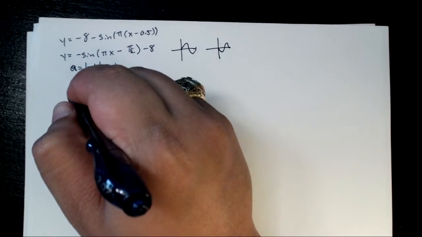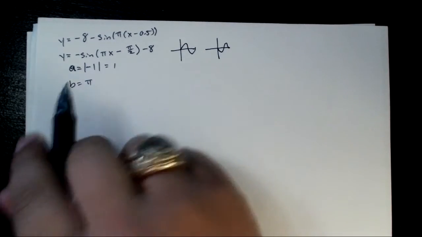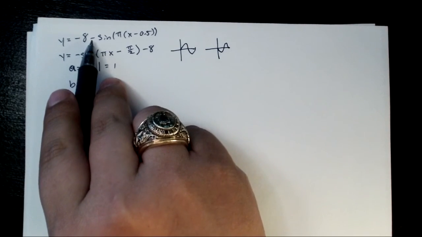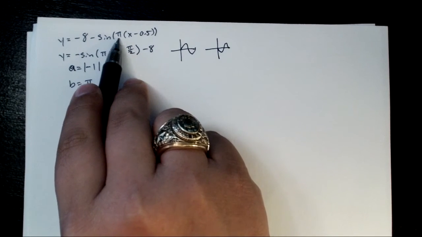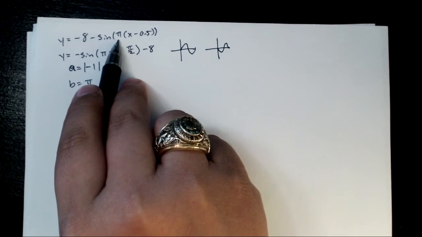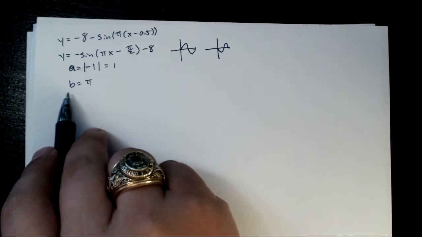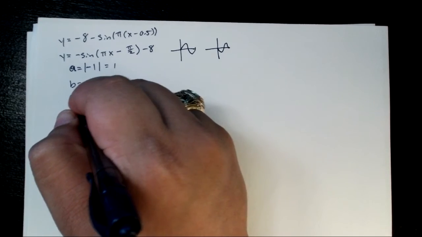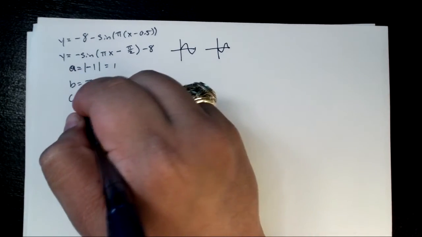Our B piece is pi in this case. So far, our pieces are essentially the same. We have the amplitude of 1. We have a frequency of pi, okay? And then here's kind of where it changes, right? Because our C piece is, in this case, pi over 2, okay?